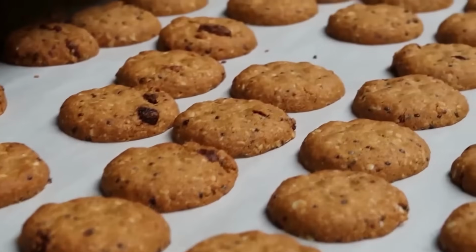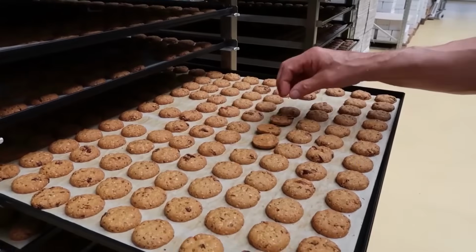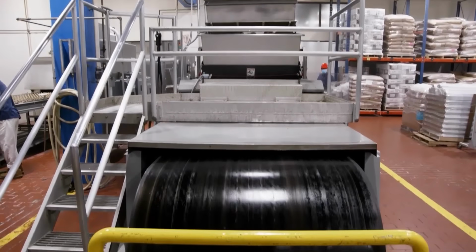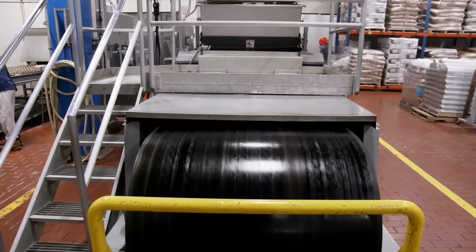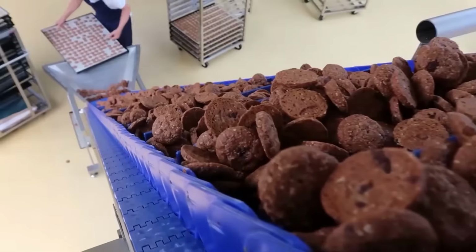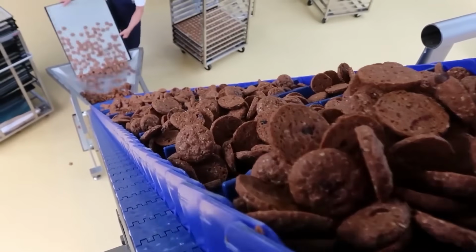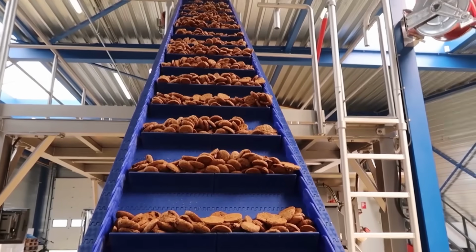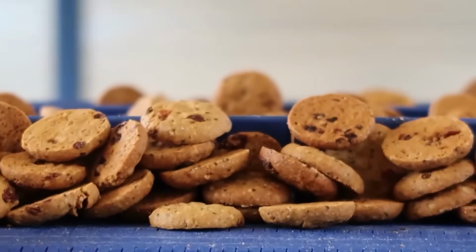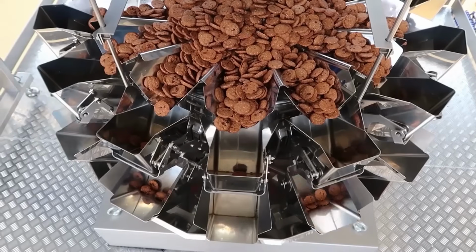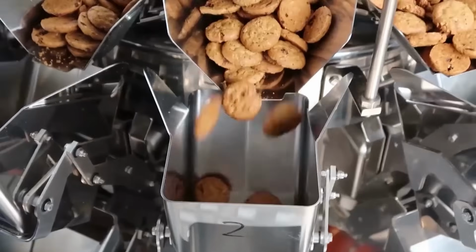A crisp cookie is baked longer, so moisture drops low through most of the thickness. A chewy cookie is baked to leave more moisture in the center while the edges set. This requires careful control because the outer region can overbrown before the center hits target. Oven zones allow the line to drive strong top heat early for structure, then moderate heat later for uniform drying.